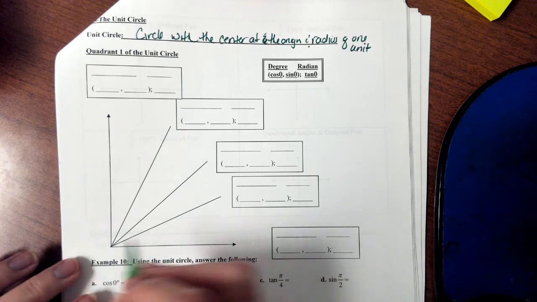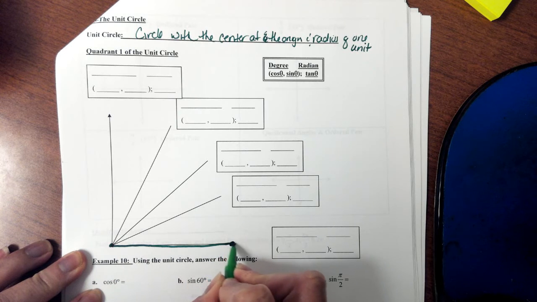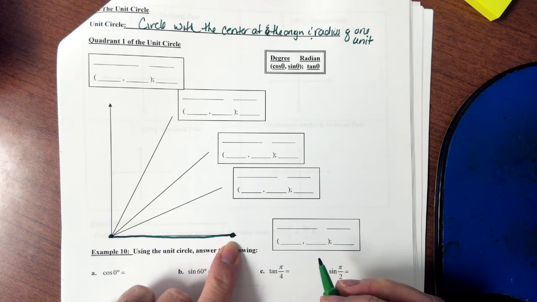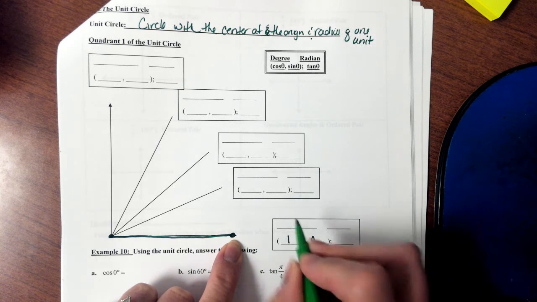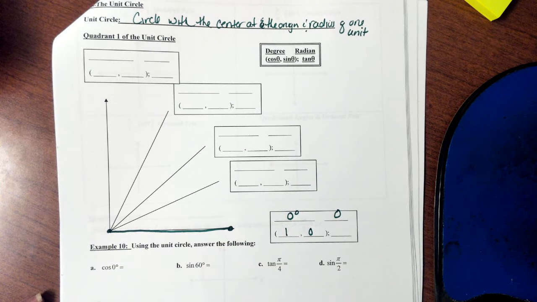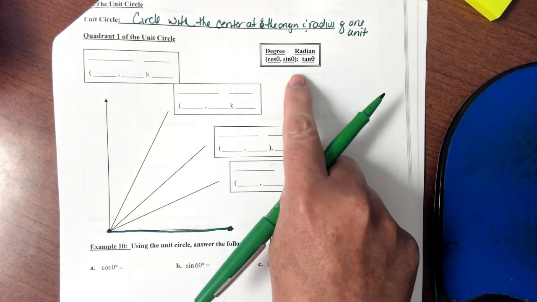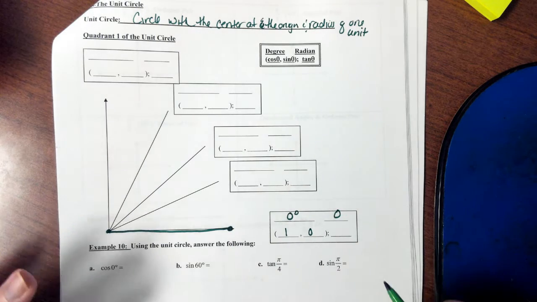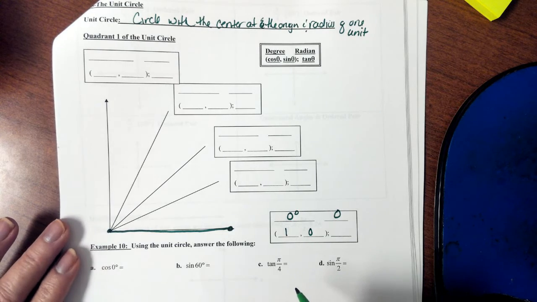So first of all, if I've got a radius of 1 unit, here's my center. I'm going to have an ordered pair right here on my x-axis, and that's 1, 0. And in degrees, this is 0 degrees. In radians, this is 0 radians. So then we'll talk about the tangent here in a moment. But there's information we can find from the ordered pair as well as our tangent. So this is kind of our key box up here. The unit circle is all based on special right triangles, our 30, 60, 90, and 45, 45, 90 triangles.